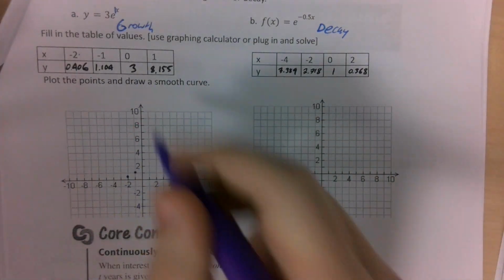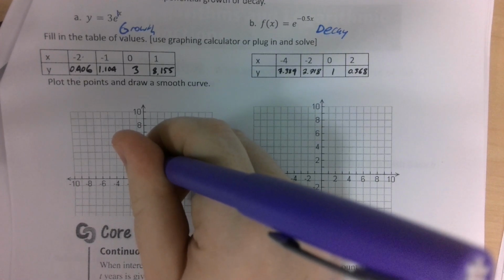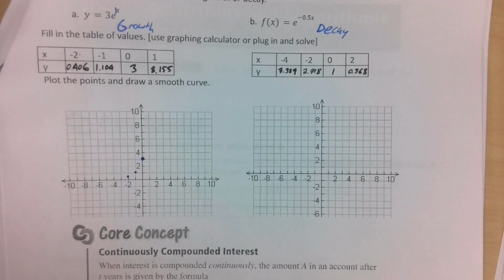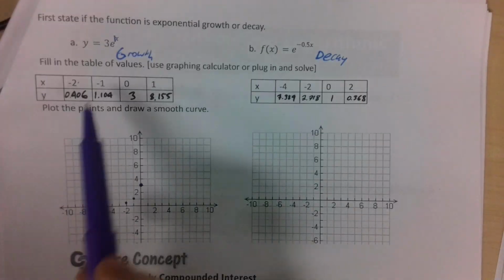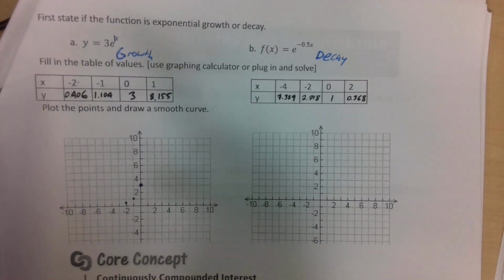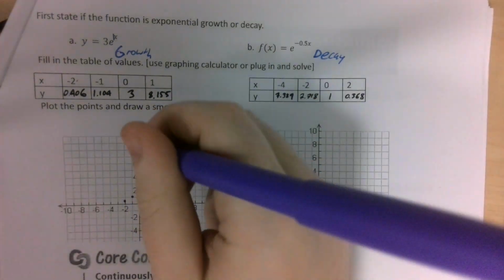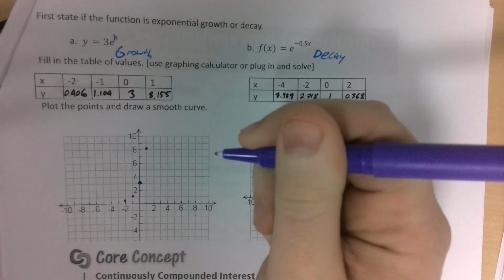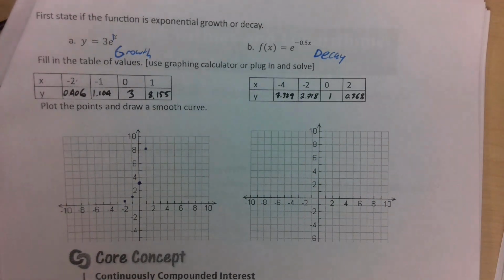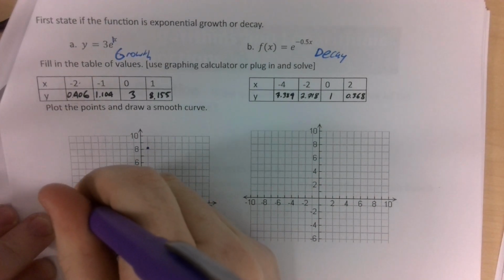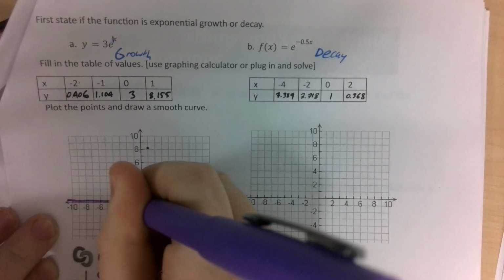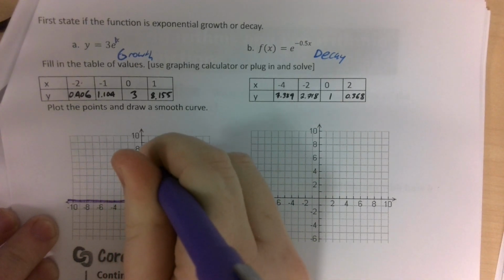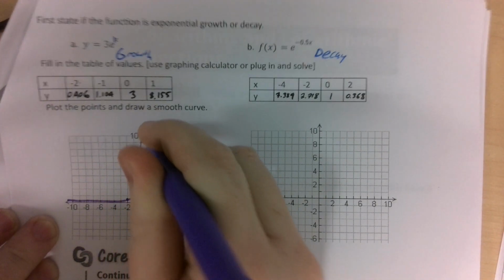We get 0.3. Now, why do we get such a nice number for that, but weird decimals for the others? Remember, the a value is still your y-intercept, so it's still going to be a perfect number. And 1 is 8.155. That's like right about there. We get an exponential growth curve, as we would have expected from this positive r value, the r value just being 1.